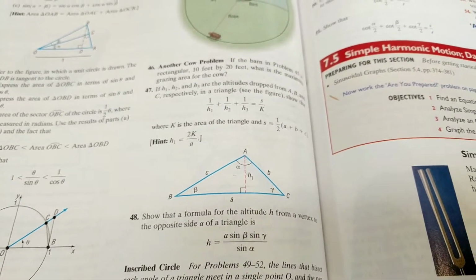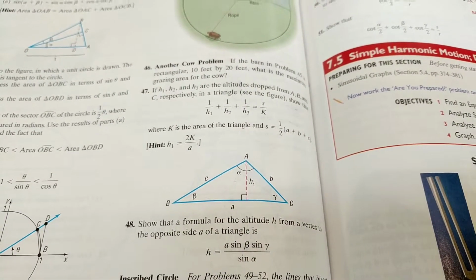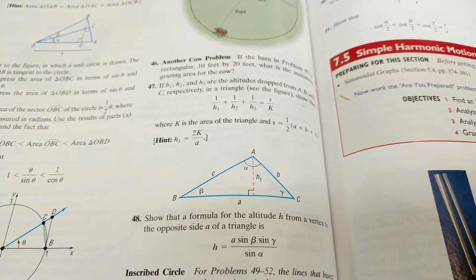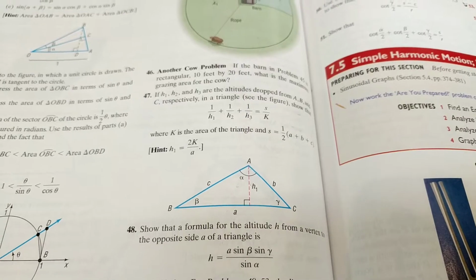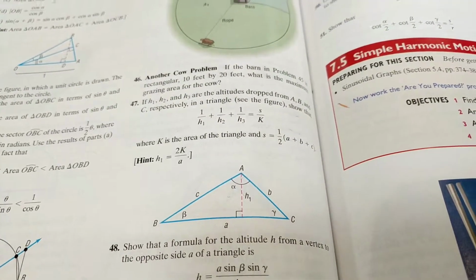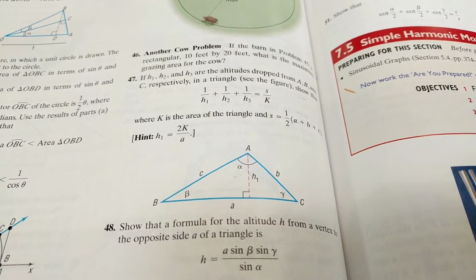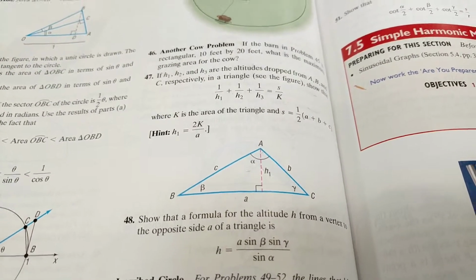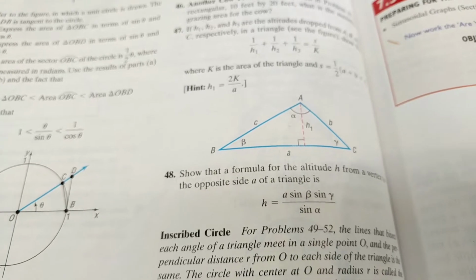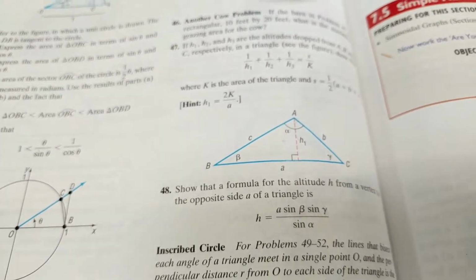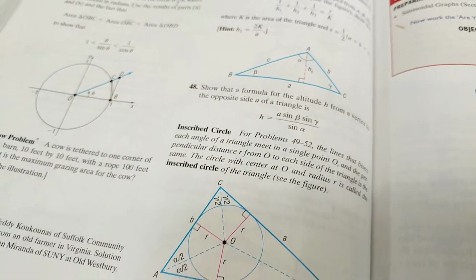In a triangle, we need to show that 1 over h1 plus 1 over h2 plus 1 over h3 is equal to s over k. K is the area of the triangle, and s is the thing used in Heron's formula, which is the average of the three side lengths combined. So it gives us this one hint: h1 is equal to 2k over a, which is really what will do it for us.